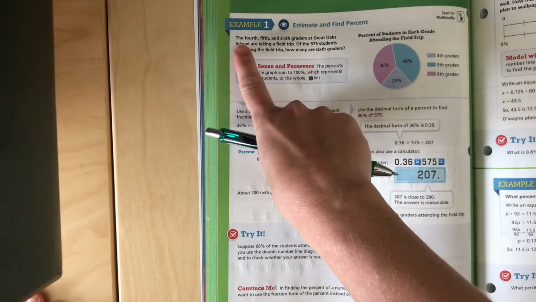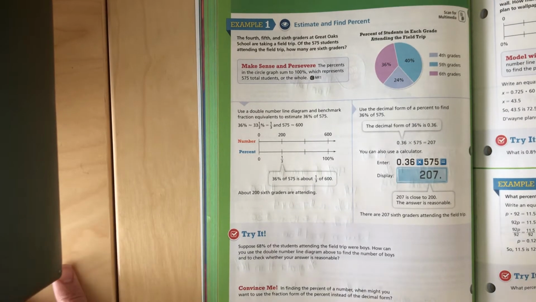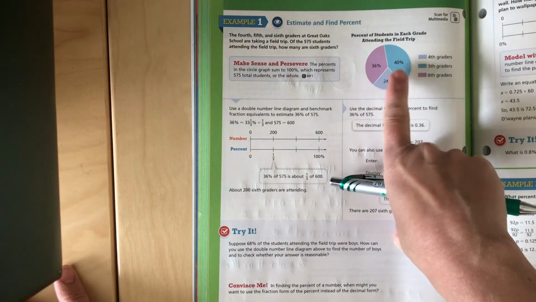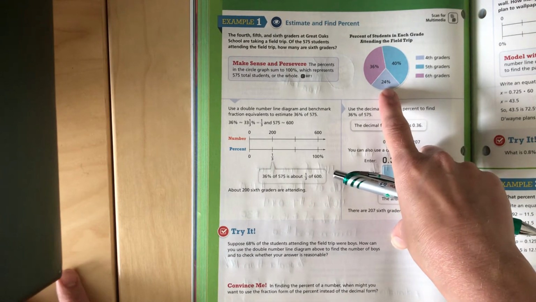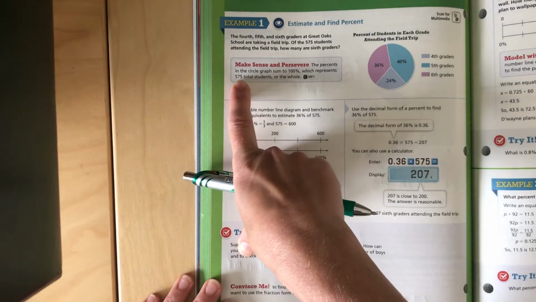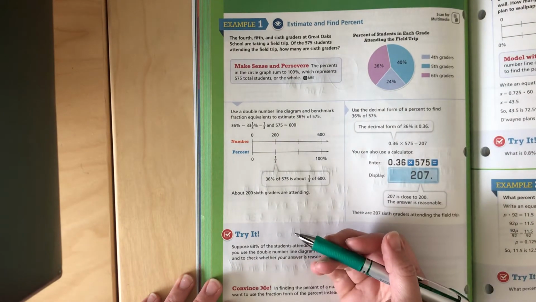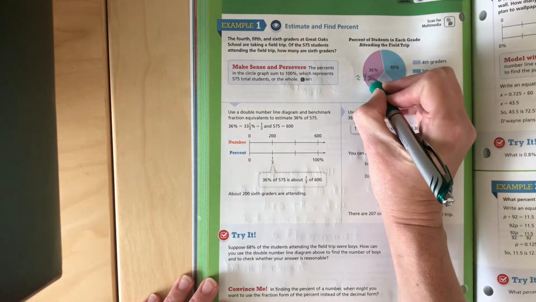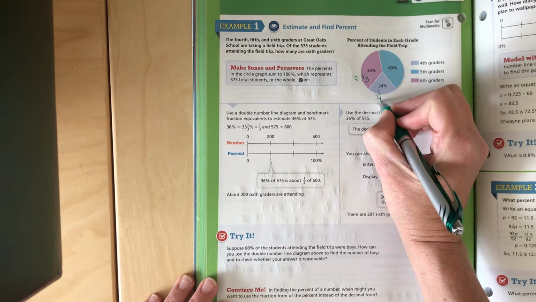Estimate and find percent. The 4th, 5th, and 6th graders at Great Oak School are taking a field trip. Of the 575 students attending the field trip, how many are 6th graders? Okay, well, I see here that 6th grade is 36%, 5th grade is 40%, and 4th grade is 24%. I'm going to estimate here. 575 total students, and the whole graph adds up to 100. What numbers could I work with that are easier? Well, 36%, that's about a third. 40%, that's kind of close to half, and 24%, that's close to a fourth.